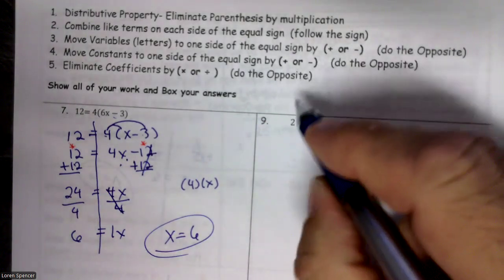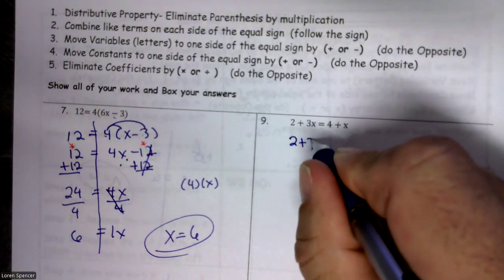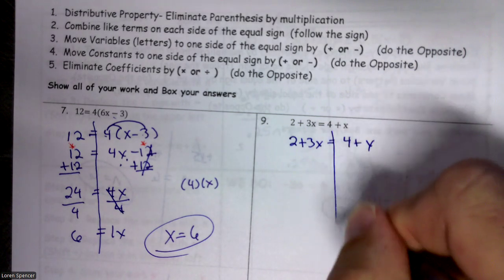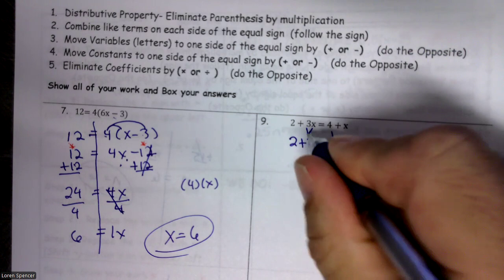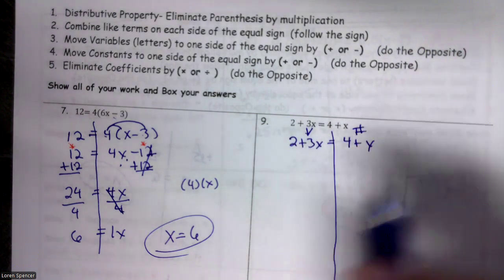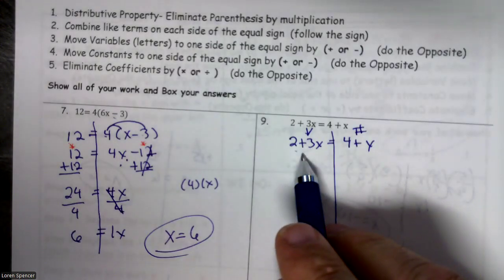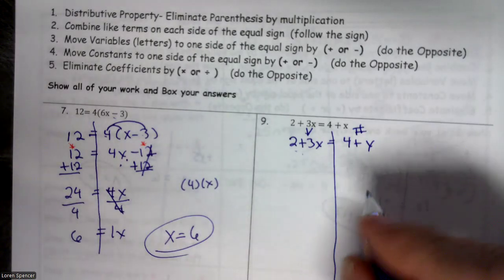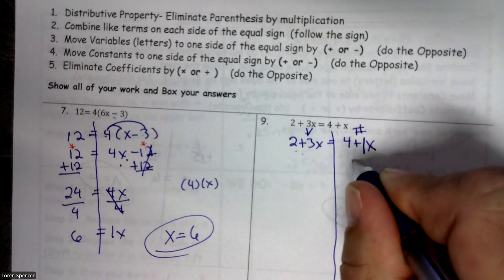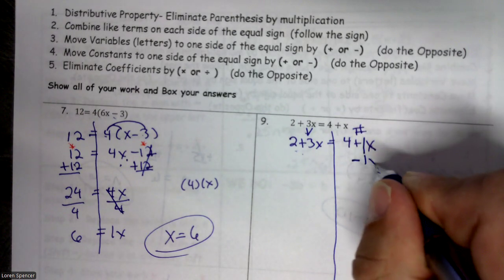All right. 2 plus 3x equals 4 plus x. I have variables on both sides, so I want to make sure that I end up with them on the left-hand side. Nothing to combine. So the very first thing I can do is move a variable. Well, this plus x is the same as having a 1x. So the opposite of plus 1x is minus 1x.